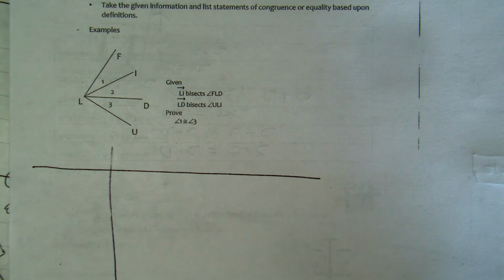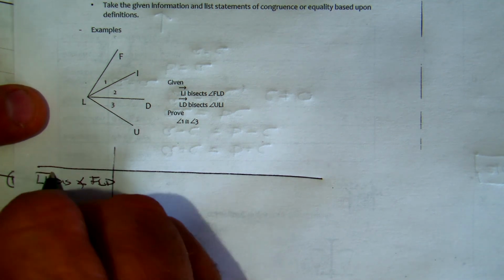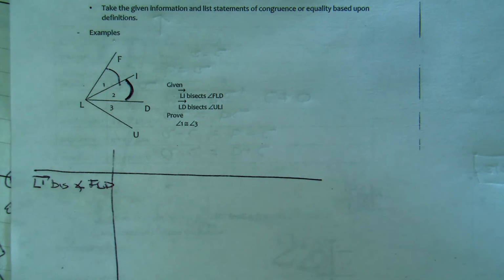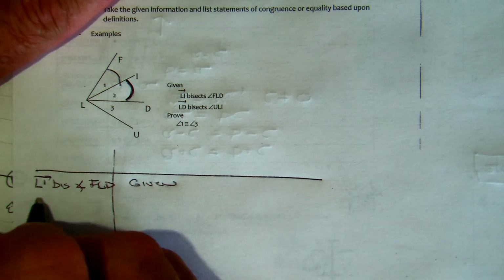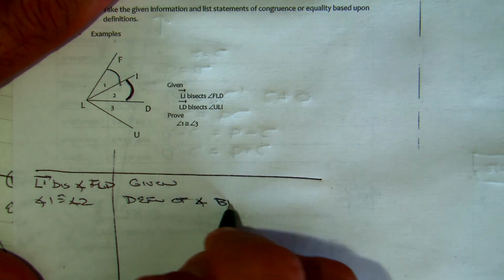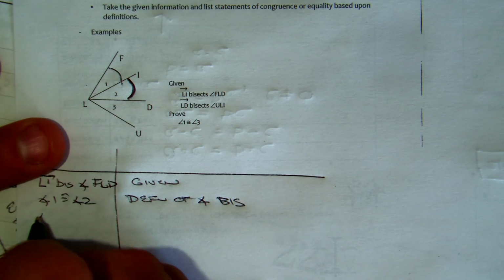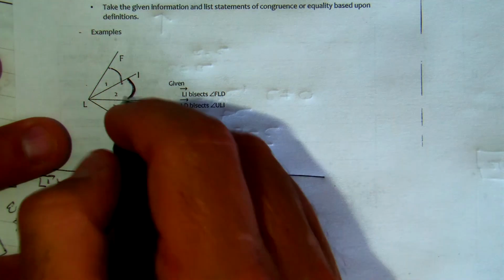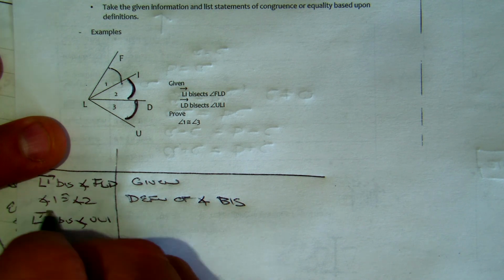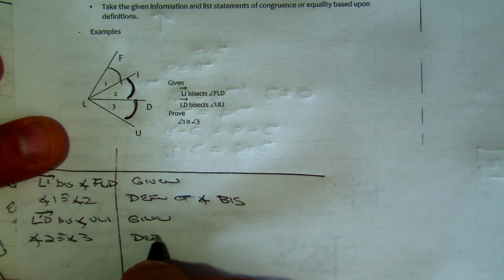Okay? And it says LI bisects angle FLD. So LI is this one, FLD is that angle. So I would tell you to label the angles congruent right away. Given. Which means angle 1 is congruent to angle 2. Definition of angle bisector. LD bisects angle ULI. So that's this one. ULI is that one. So those angles are congruent. So LD bisects angle ULI. That is given. And angle 2 is congruent to angle 3. Definition of angle bisector.